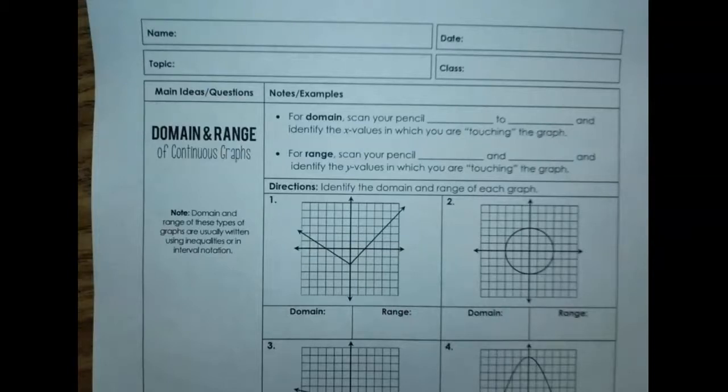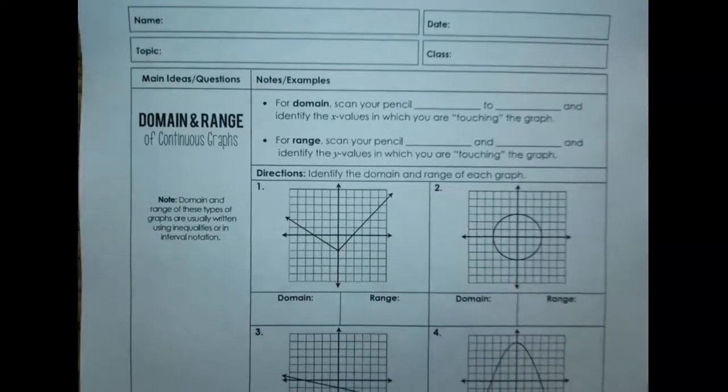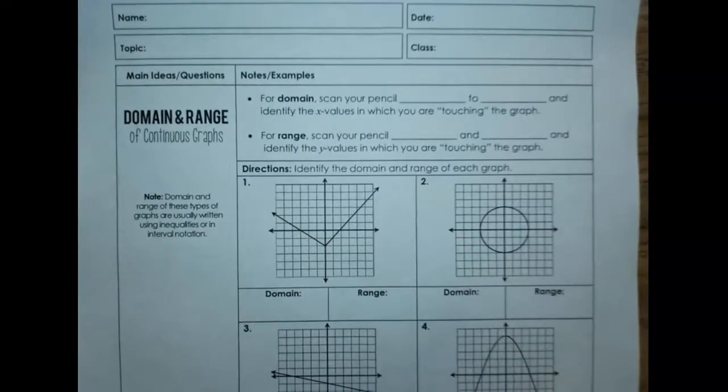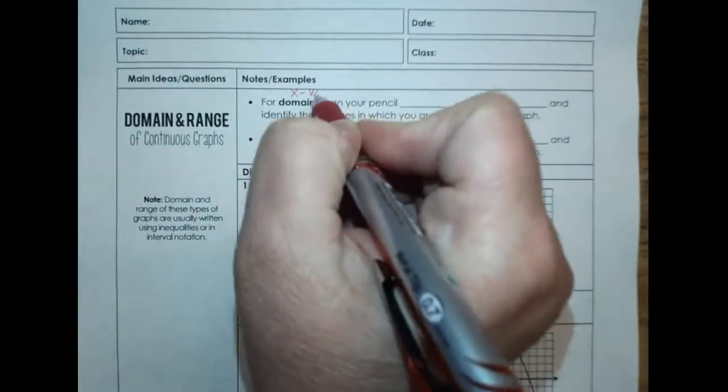Discrete were individual points that were on a graph. Continuous meant they were connected by a line or a curve. So today, all of our graphs are going to be connected by a line or a curve. Remember, we talked about domain. Domain is the x values.